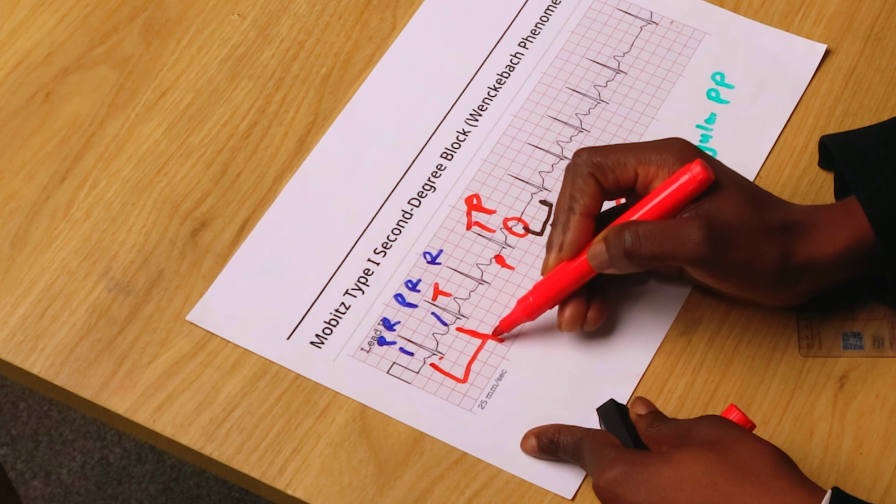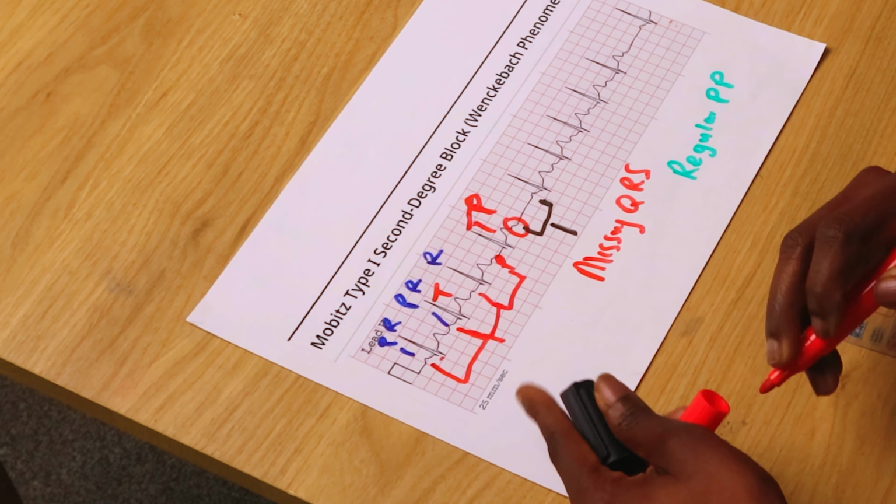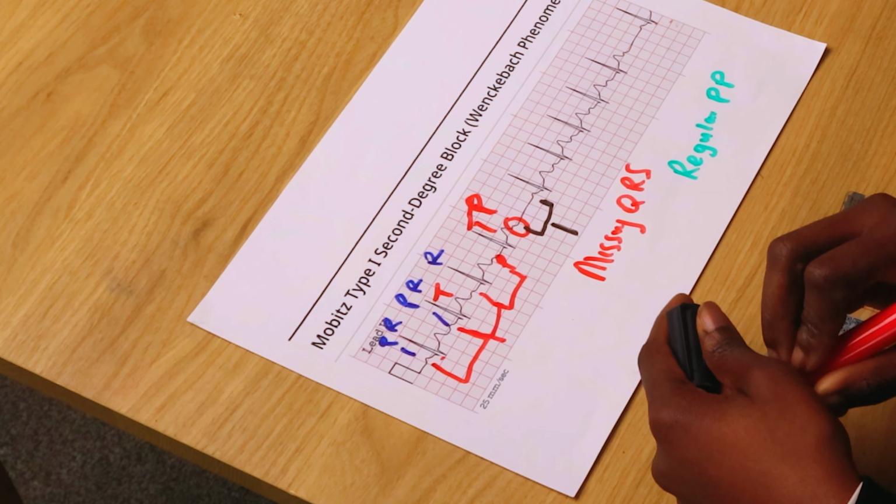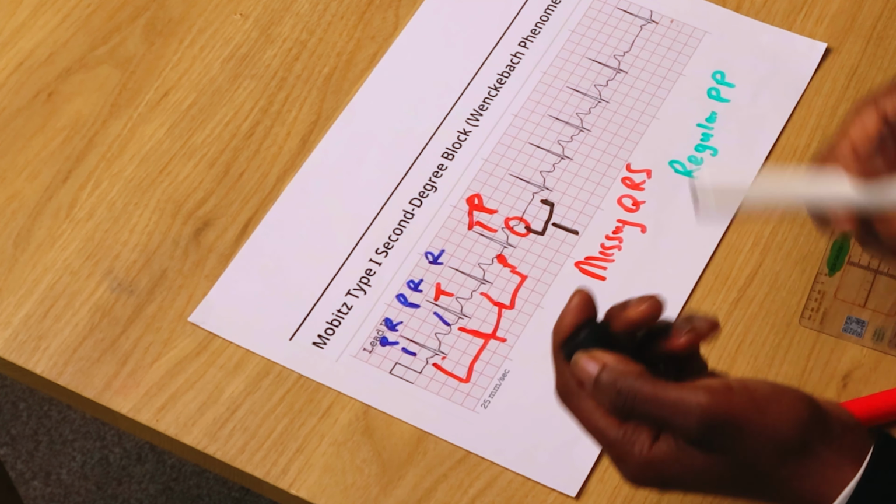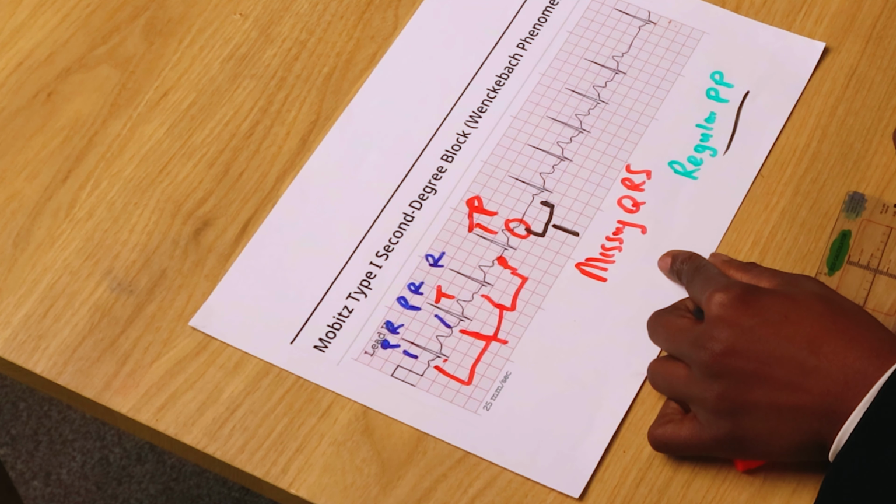Now, another trick for those who just want one more thing under their belt is that you will find that the PP interval, right? This is a P. The PP interval is the same. So in Wenckebach, your PP interval is always regular, but your RR interval is not regular. And that helps you. Now, let's break this down a bit more clearly.